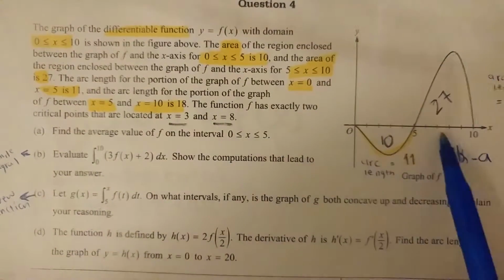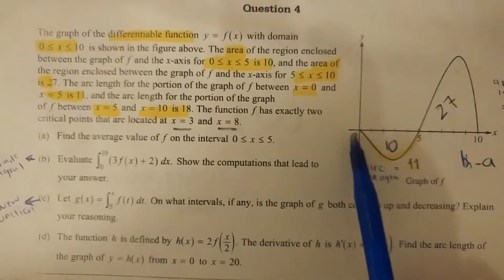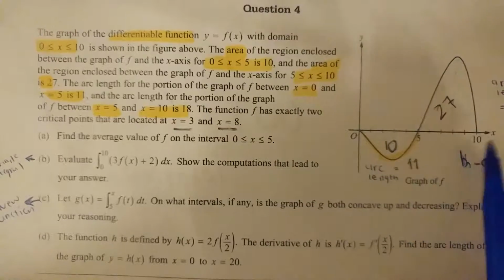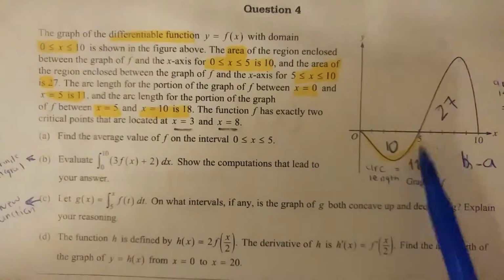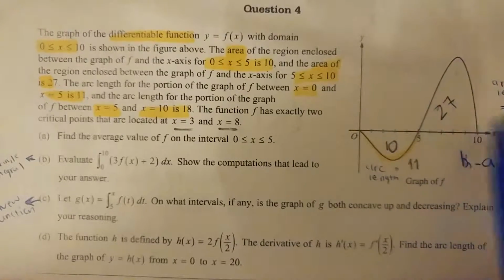We need to know it's from 0 to 10, so those act as their bounds. Inside bounds of 0 to 5 and 5 to 10. The arc that is between 0 and 5 has the length of 11, and from 5 to 10, that arc has a length of 18.